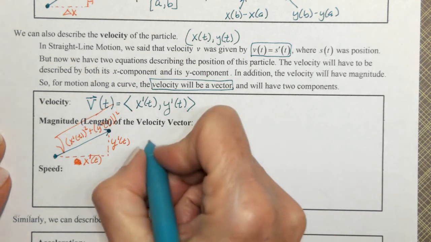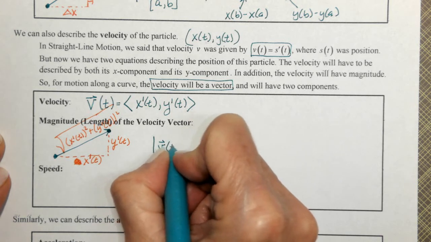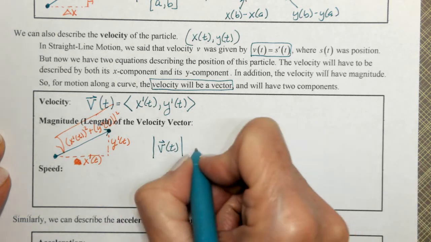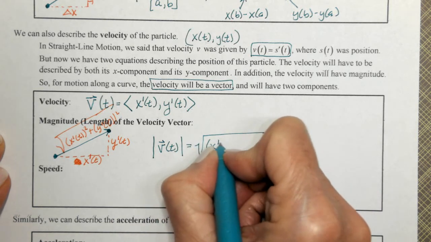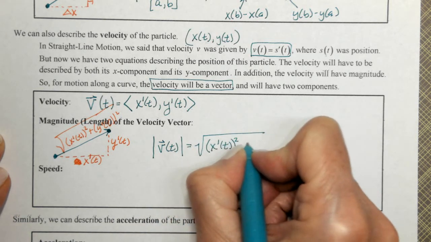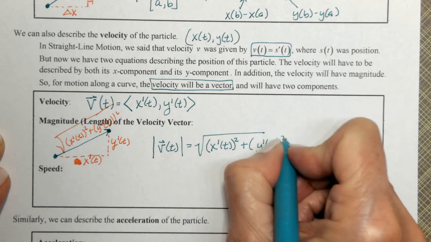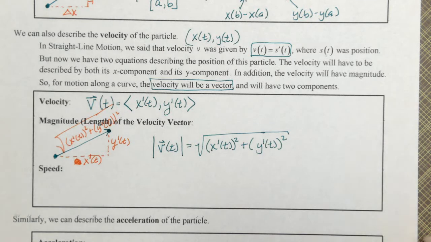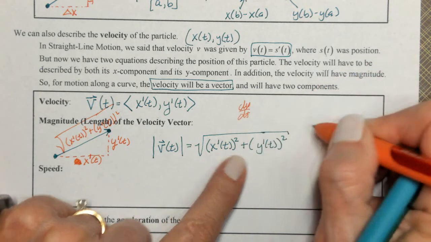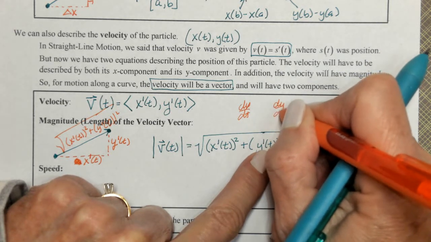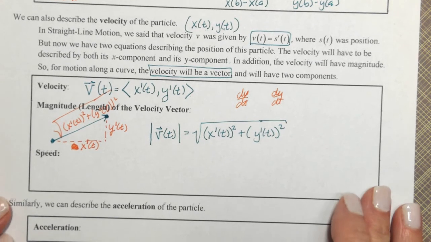So the magnitude of the velocity vector is the square root of the sum of x prime of t squared and y prime of t squared. We could have also written x prime of t as dx/dt and y prime of t as dy/dt, of course. It just makes it look a little bit messier, but we surely could have done that.